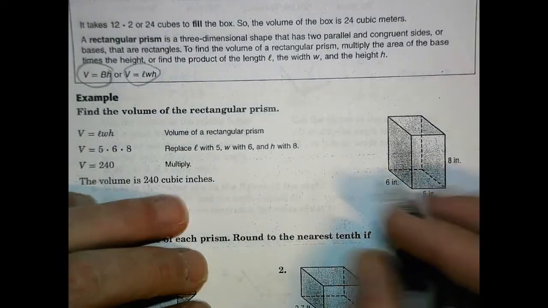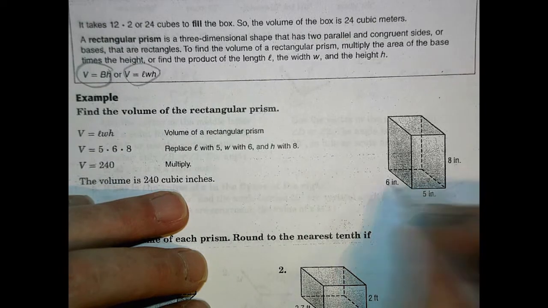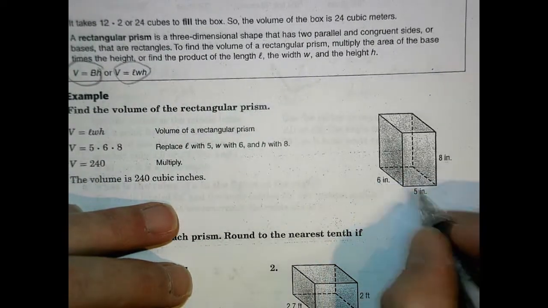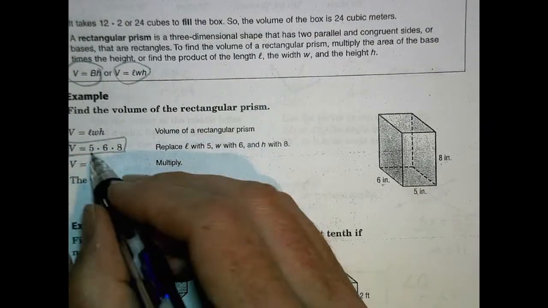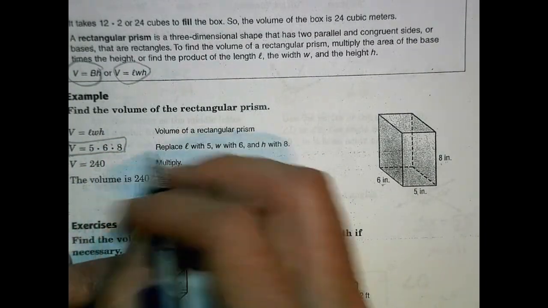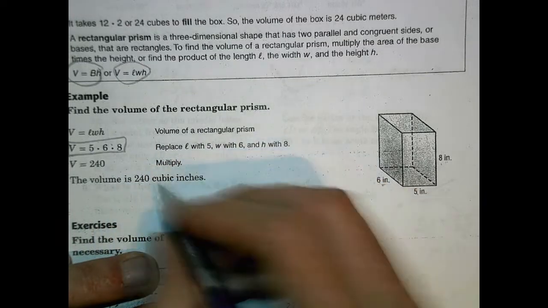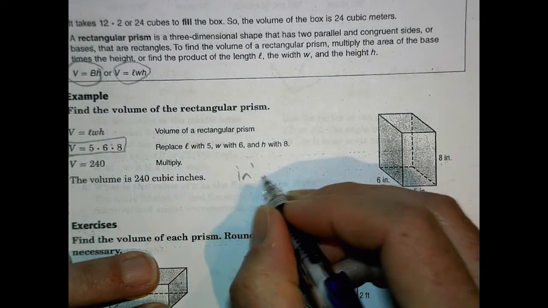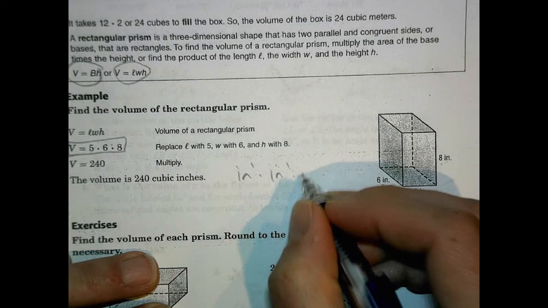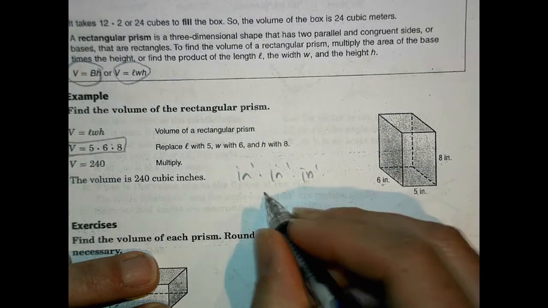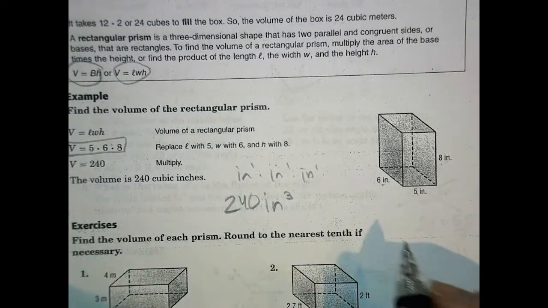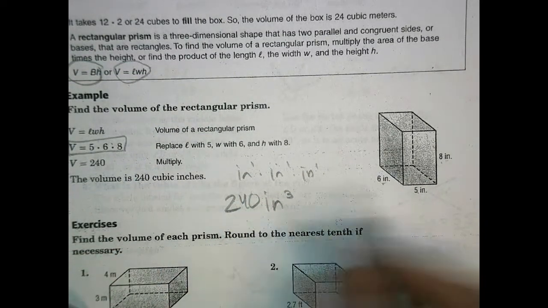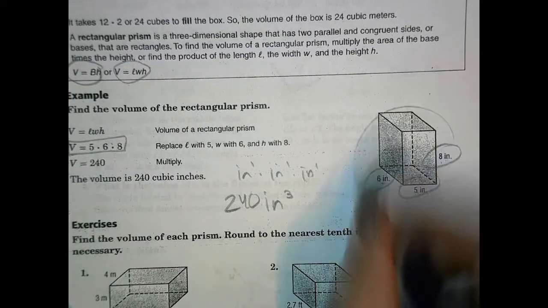So if I have, for example, a prism with a 5, 6, and 8, then I'm going to multiply those three together. 5 times 6 is 30, times 8 is 240. My answer is 240. But with my inches, we have inches to the first times inches to the first times inches to the first, which becomes cubic inches, or inches cubed. So I can write that as 240 inches cubed. We're multiplying all three numbers to find the volume of the whole shape, and that's all we're really going to be doing today.